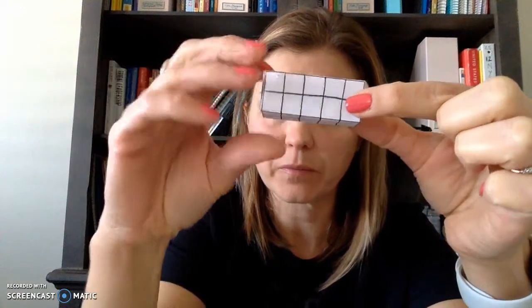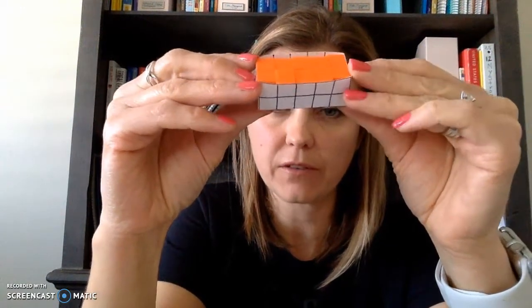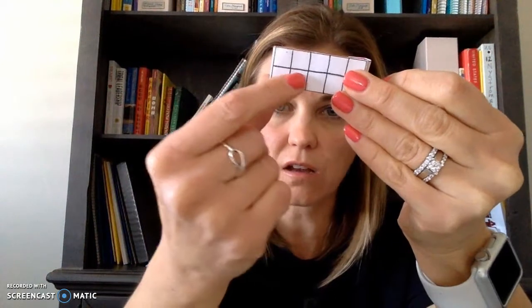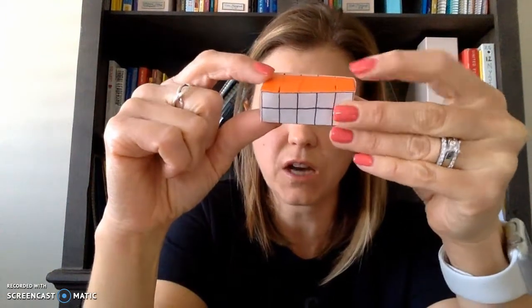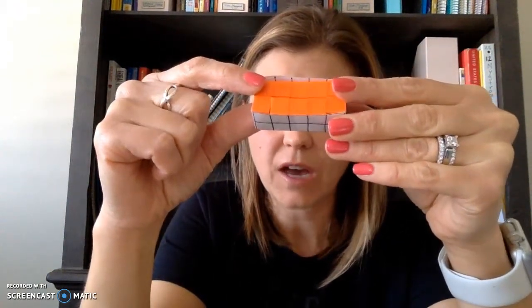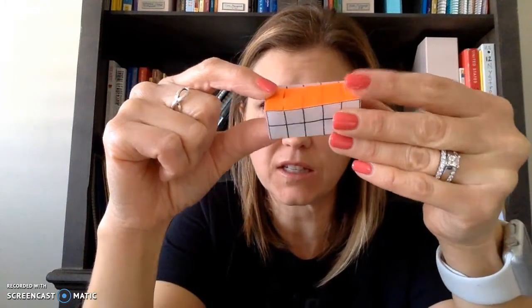So how many total cubes do I have inside my rectangular prism? How many do I have? Think about it. I had 10 underneath and I have 10 on top. I have 20 cubes inside my prism.